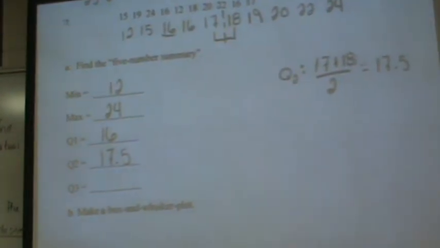Yes? I've got a question. For 17 plus 18 divided by 2, can it ever be 17 minus 18? No, you're always going to be adding. Always add? Alright. To find the average, you add the numbers. Okay.